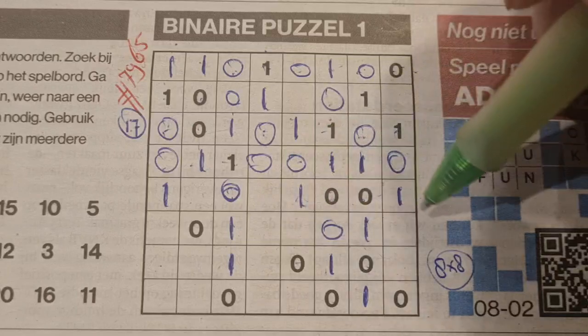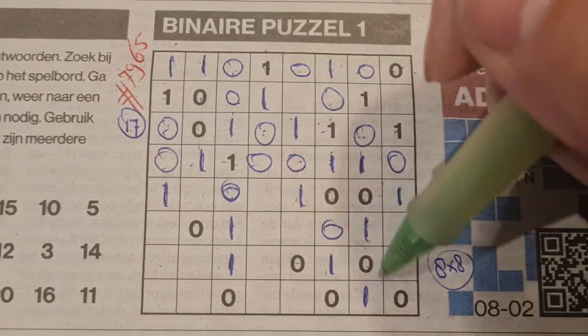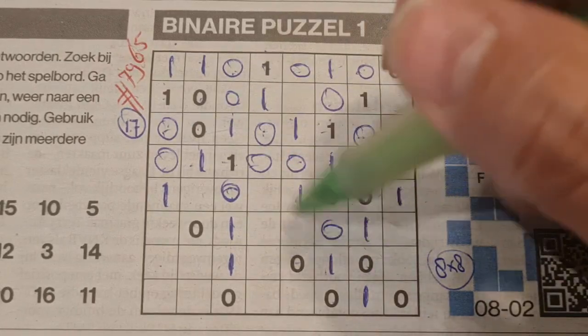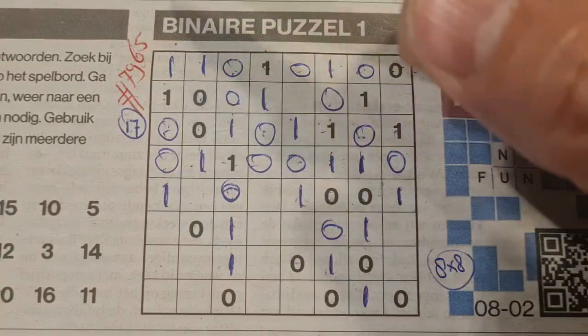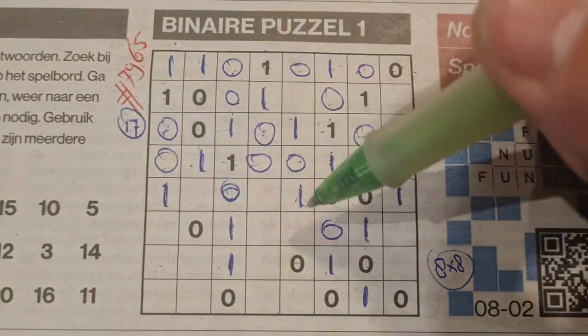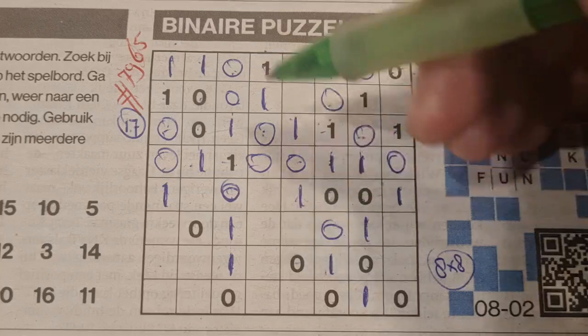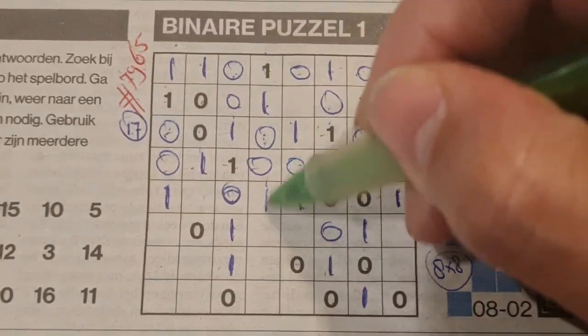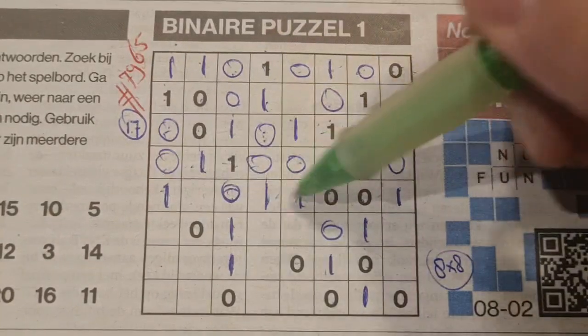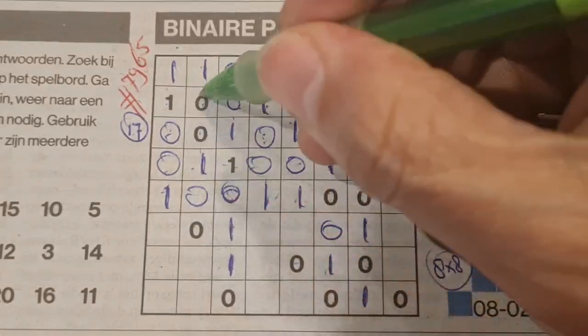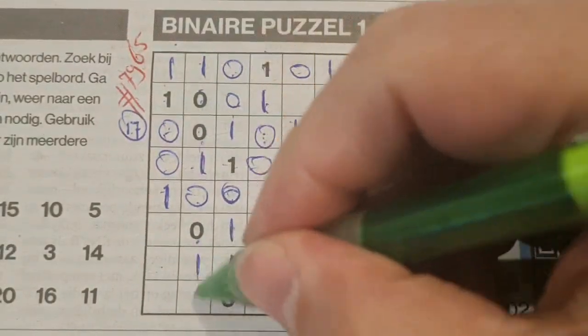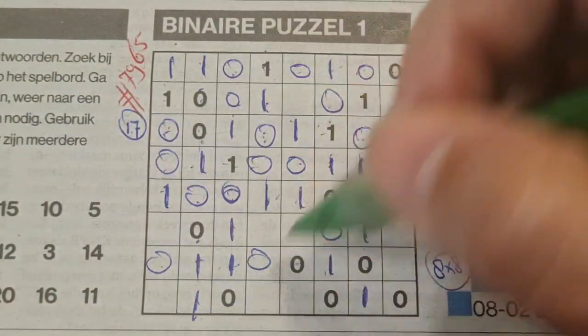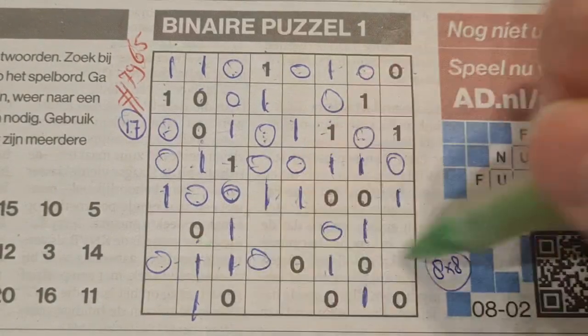Let me see. 1, 2, 3. Come on. Double 0 here, 1 there, 1. Overlooked. 1, 2, 3, 4, 1s. So the rest are 0s. 1, 2, 3, 4 0s. So the rest are 1s. Double 1 here, no, there, no. 4 0s we have here. So the rest are 1s.